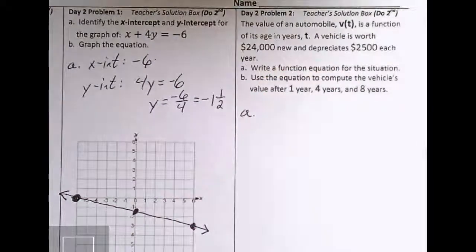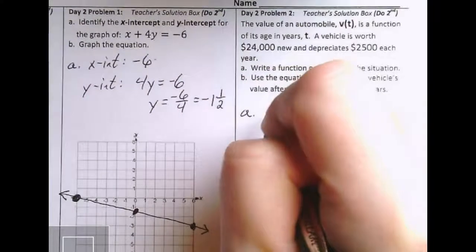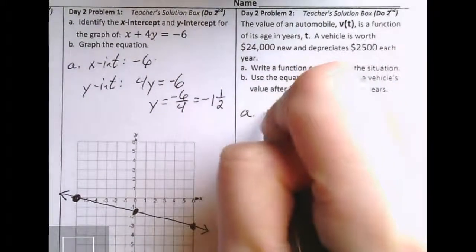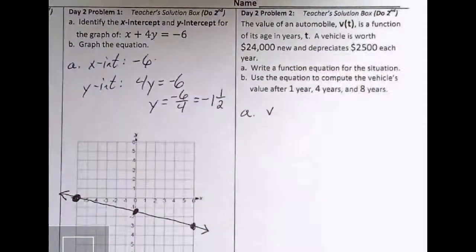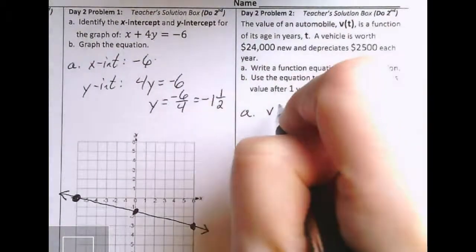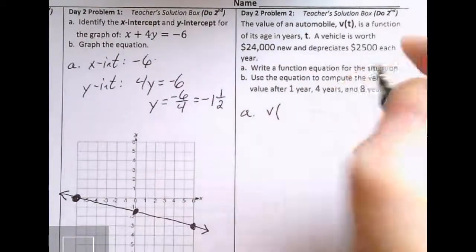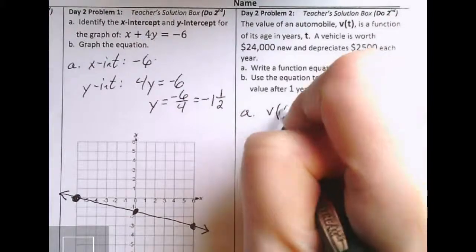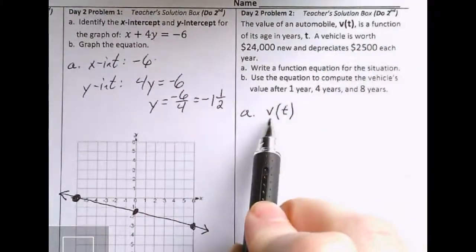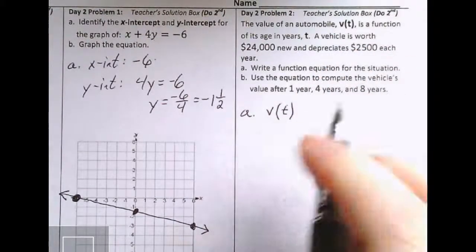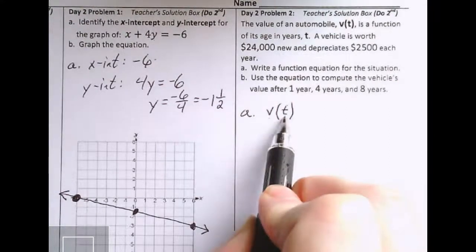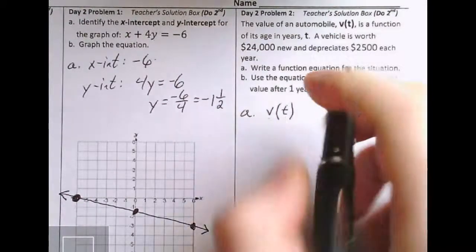In our equation, we're relating the value of the vehicle to how old it is. The value of the vehicle is given the letter V. To connect it to its age, we use what's called function notation, where you put the other variable in parentheses. And you say V of t, the value at this many years.